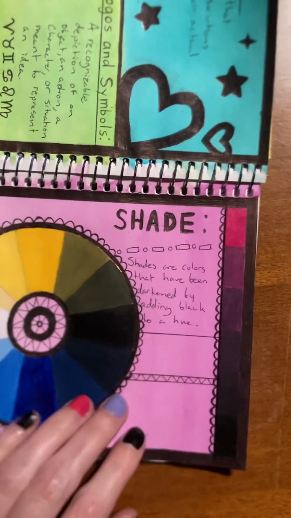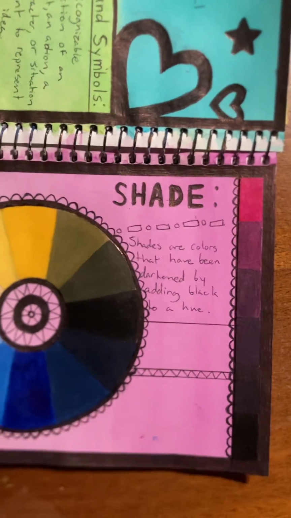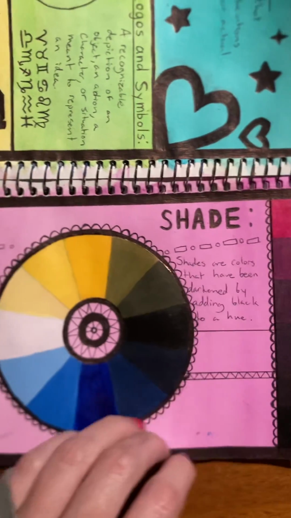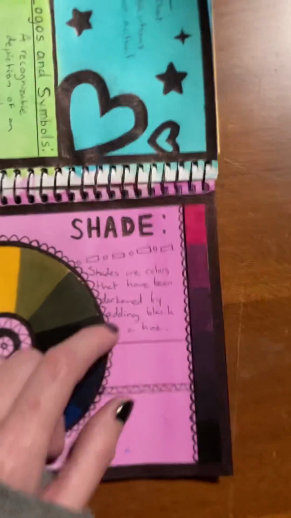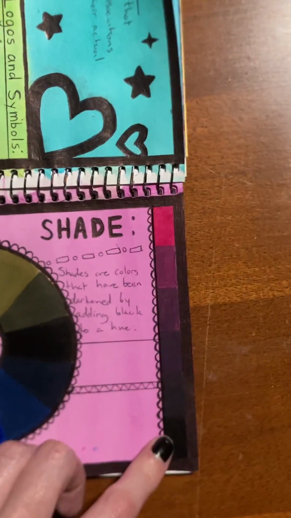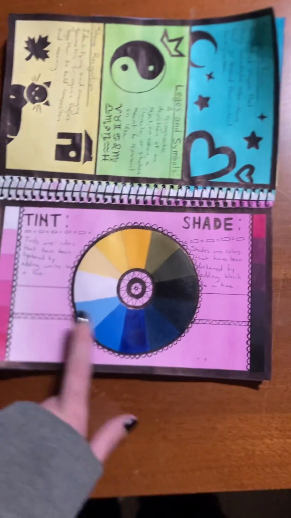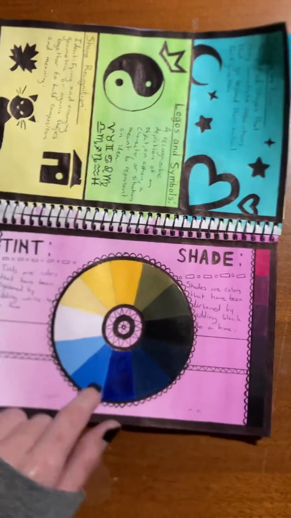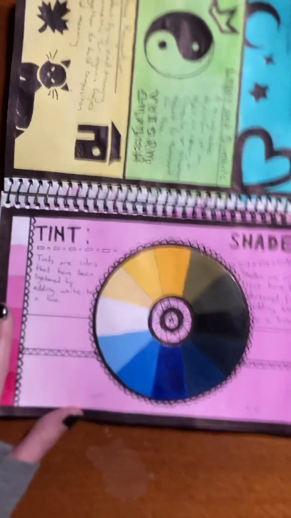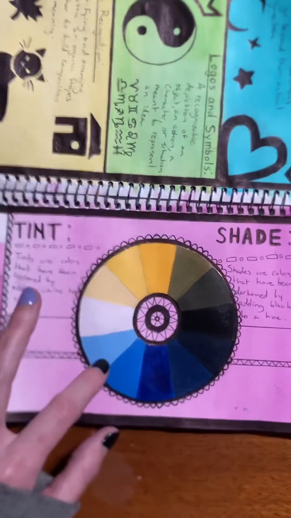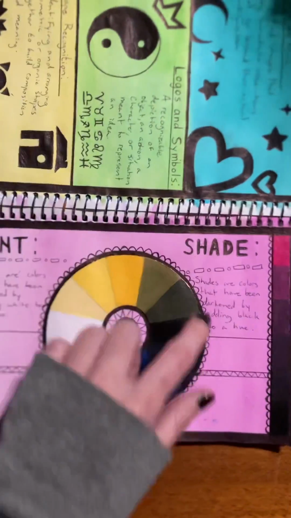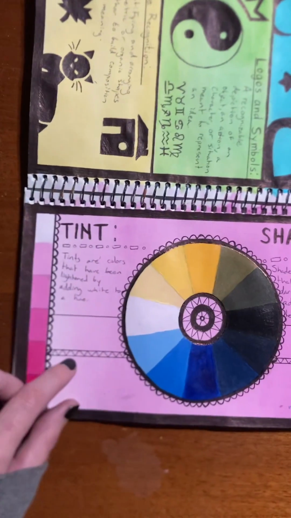And then I have shades. Shades are basically the same thing, but by using blacks, you darken them by adding black to a hue. And then over here, I have that same value scale that I did on the left, but with pink shades instead of pink tints. And then just to make the page a little more exciting, I just added some patterns, some triangles, combining round with sharp edges.